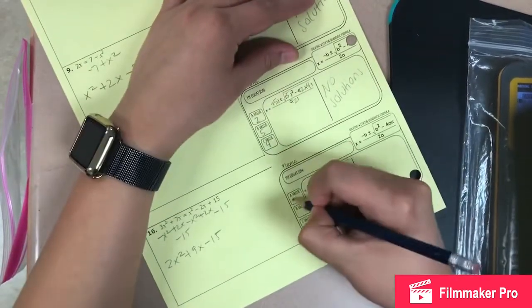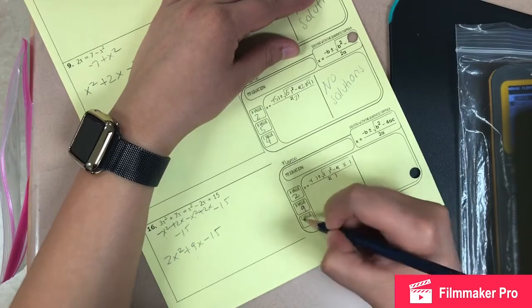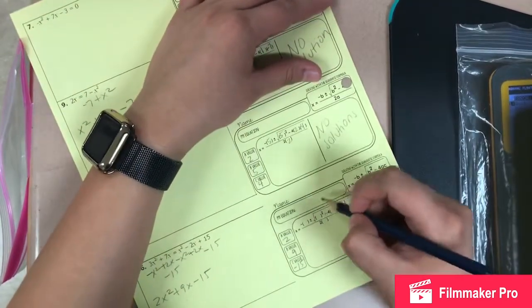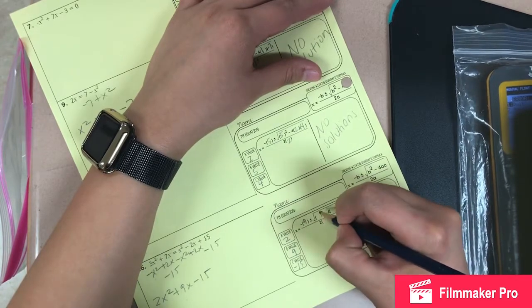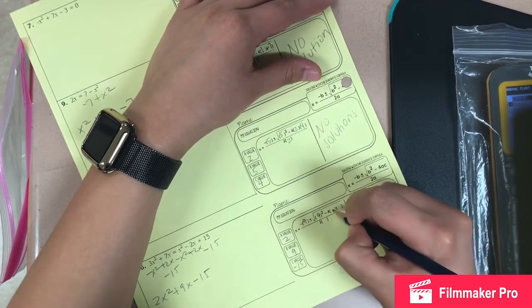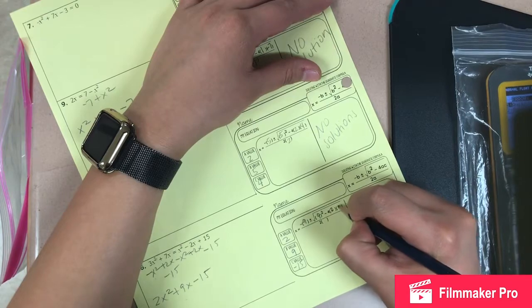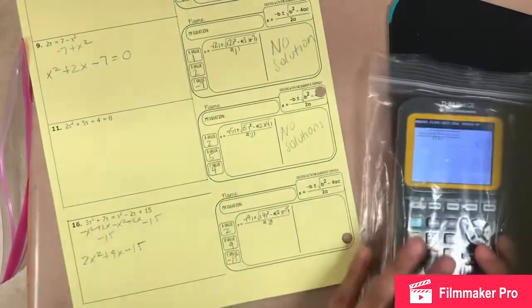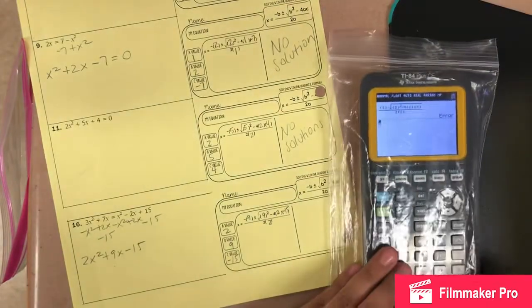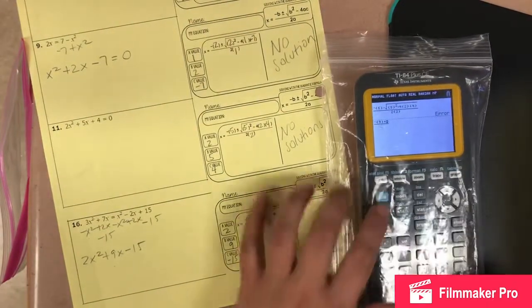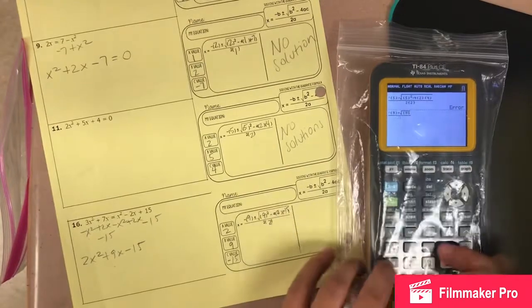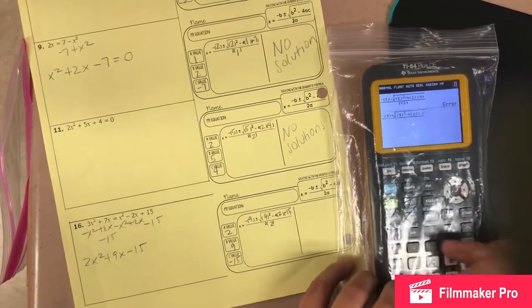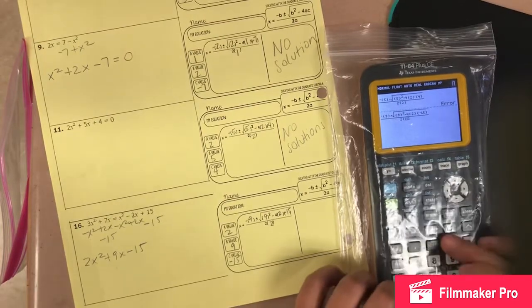My a value is 2, my b value is 9, and my c value is negative 15. So here the negative of b plus or minus the square root of b squared minus 4 times a times c, all over 2 times a, which if we type that in, the negative of b plus the square root of 9 squared minus 4 times a times c, all over 2a.